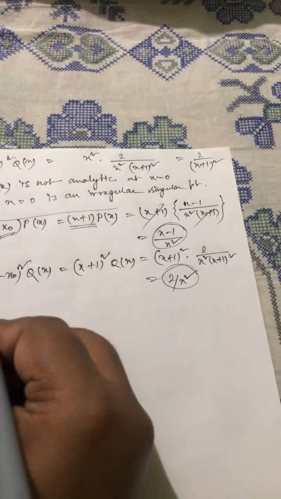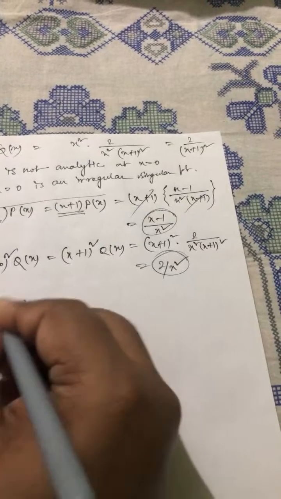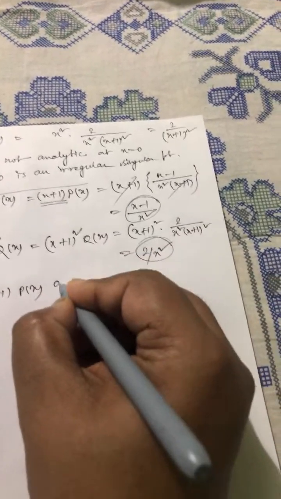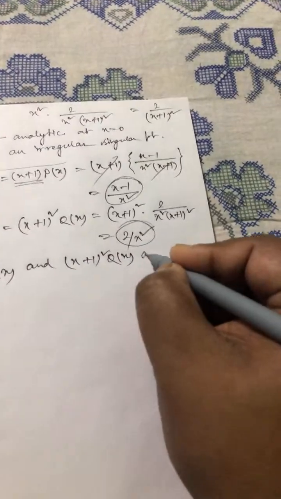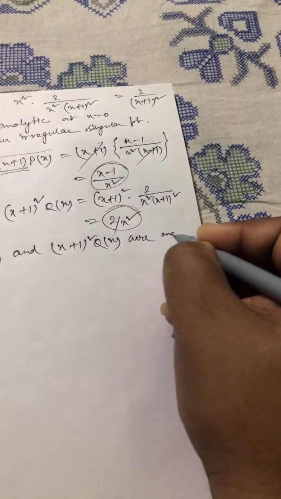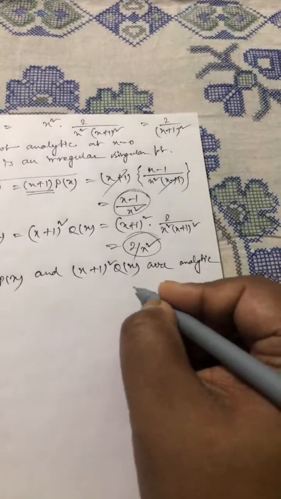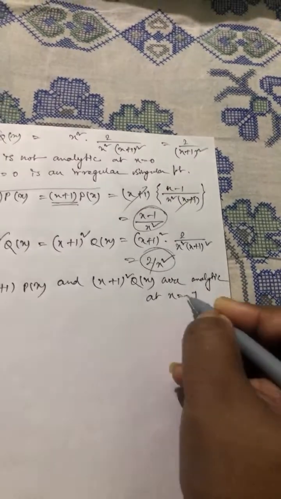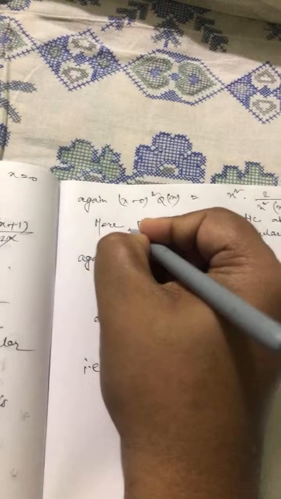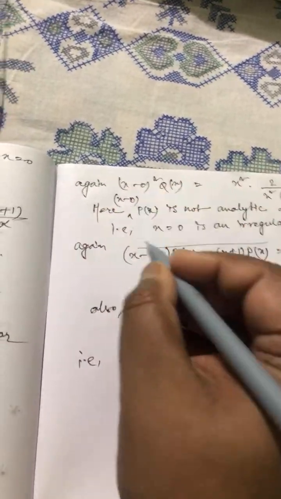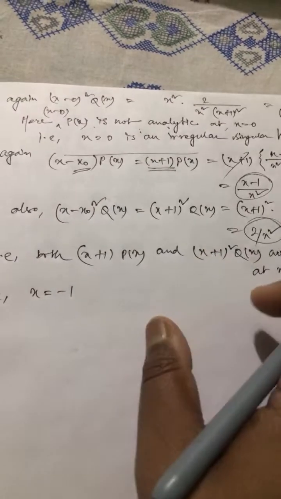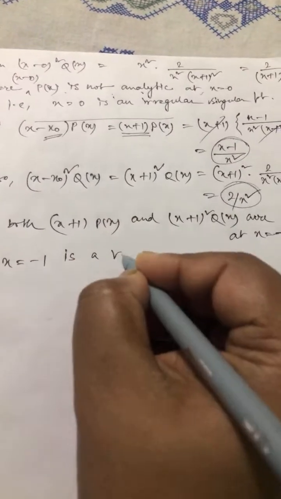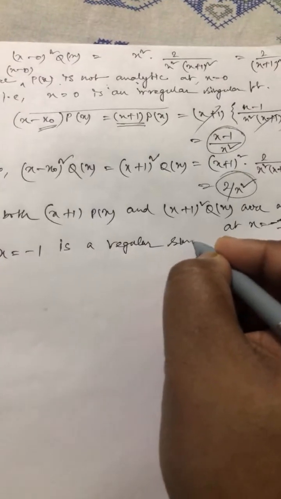That is, both x plus 1 into px and x plus 1 whole square into qx are analytic at x equals to minus 1. That means at x equals to minus 1 we have obtained a regular singular point.